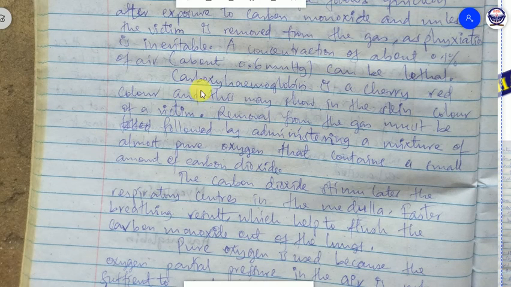So carboxyhemoglobin is a cherry red in color. Na ndio maana kwenye post-mortem analysis tunavyokuwa tunataka kujua huyu mtu amekufa kwa sababu ya nini. Kama kulikuwa kuna moto umewaka, tukitaka kujua kama mtu alikufa kwa sababu ya moto, tunapima the amount of carbon monoxide in blood.